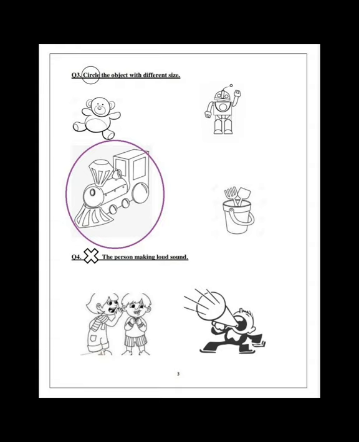Now, we have to do question number 4. Put a cross on the person making the loud sound. So in the first picture, we can see that one girl is whispering in the ear of another girl. Is whispering a loud sound? No, of course not.